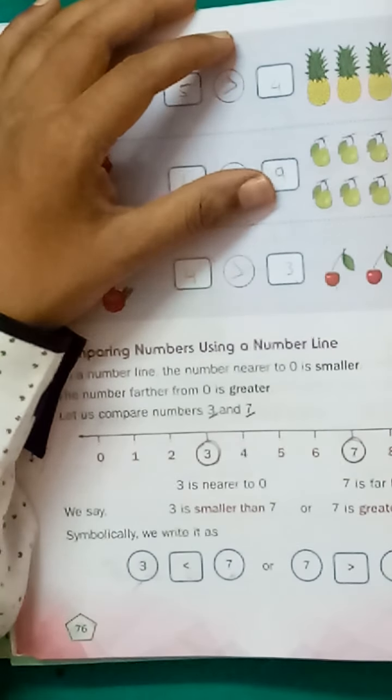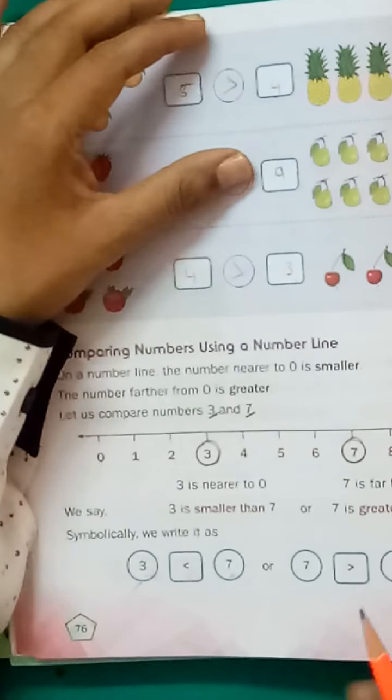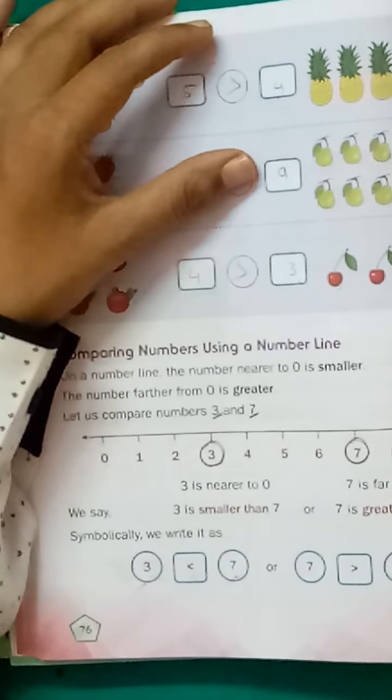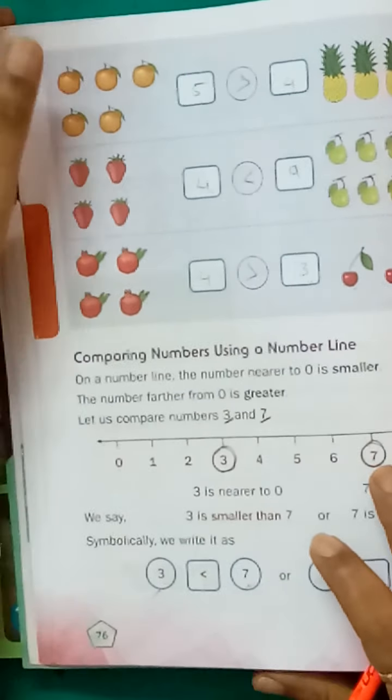Okay children, now completed. You also write like this. Now next one, I'll show the next one.